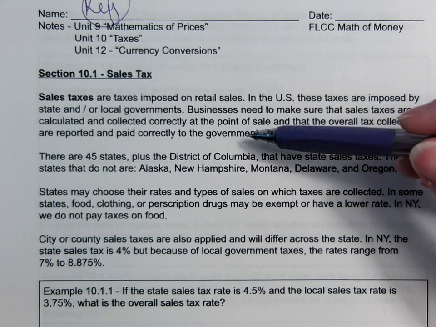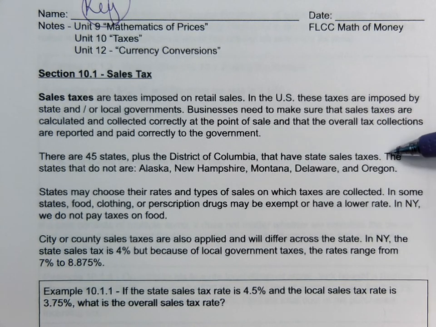There are 45 states plus the District of Columbia that have state sales tax. The states that do not are Alaska, New Hampshire, Montana, Delaware, and Oregon. States may choose their rates and types of sales on which taxes are collected. In some states, food, clothing, or prescription drugs may be exempt or have a lower rate. In New York, we do not pay taxes on food. City or county sales taxes are also applied and will differ across the state. In New York, the state sales tax is 4%, but because of local government taxes, the rates range from 7% to 8.875%.